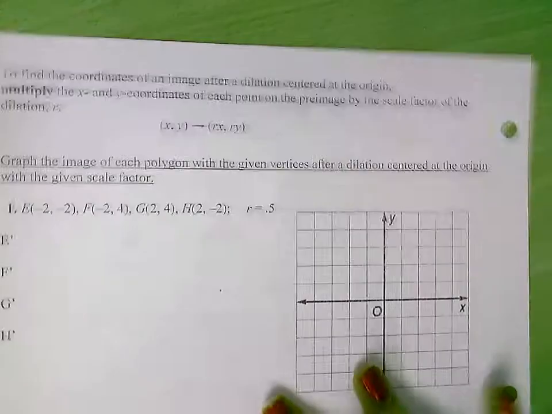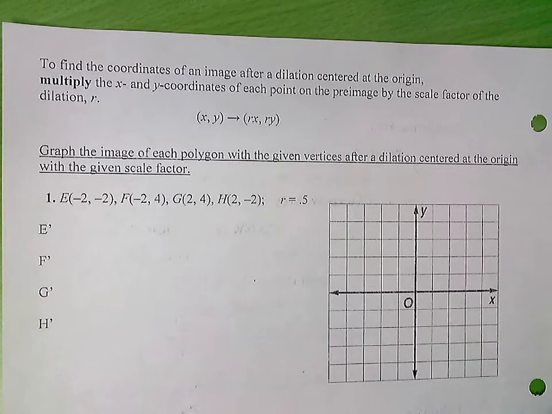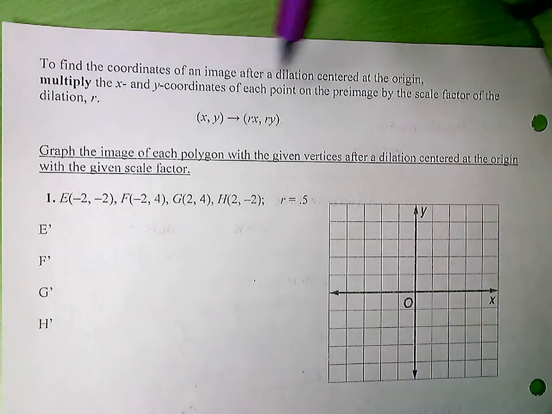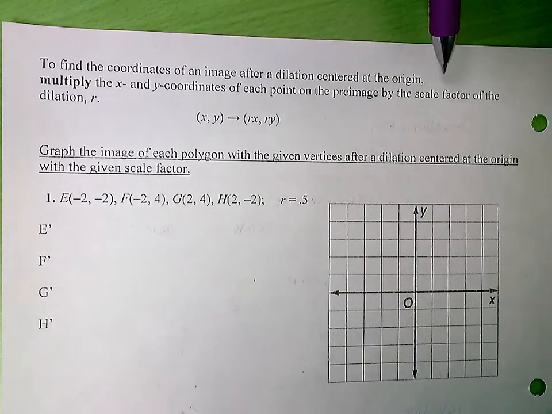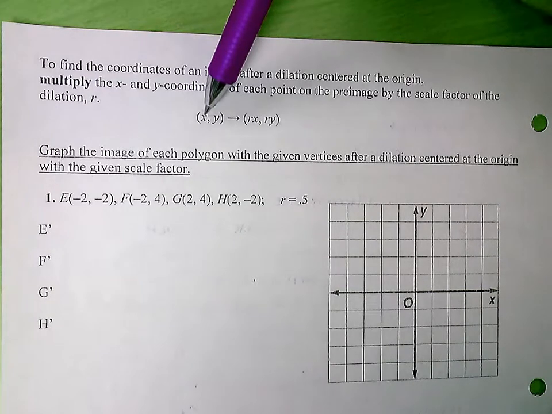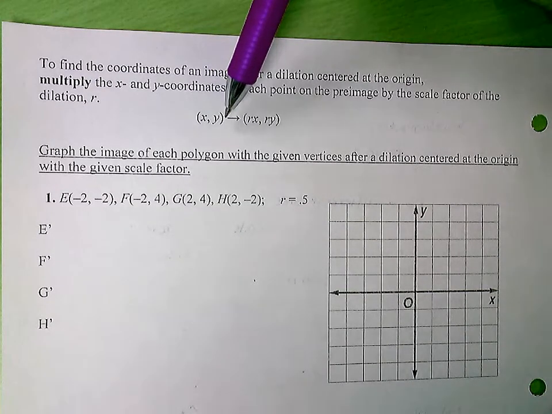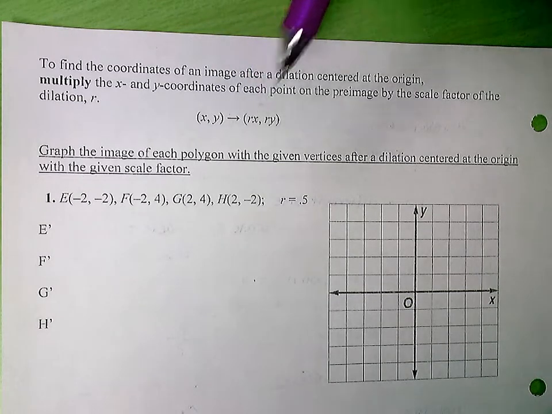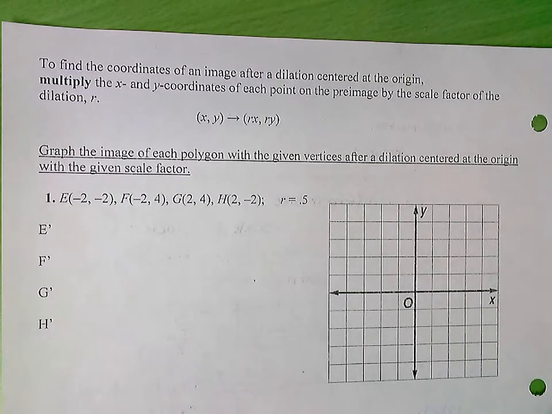Okay, then on the back, to find the coordinates of an image after a dilation centered at the origin, multiply the x and y coordinates of each point on the pre-image by the scale factor of the dilation r. So from x comma y, using that scale factor of r, I'm multiplying the x coordinate by r and the y coordinate by r for each of those points in your pre-image.